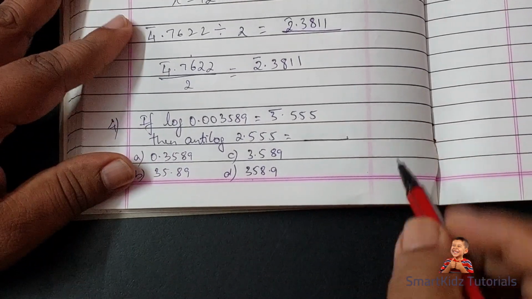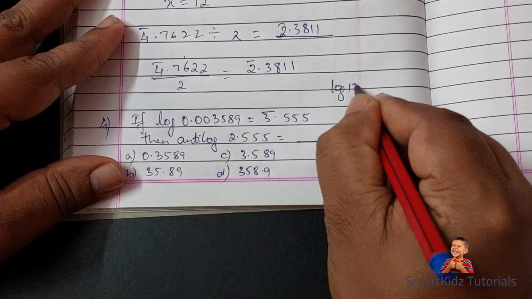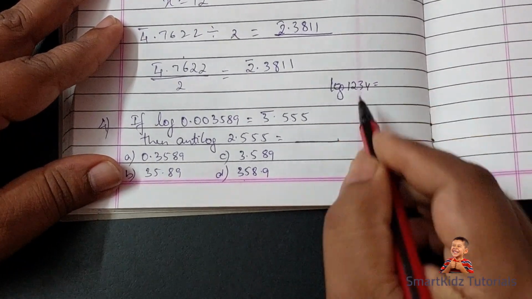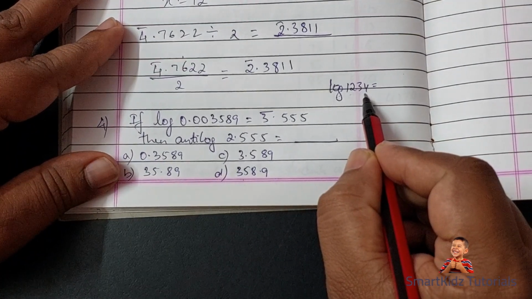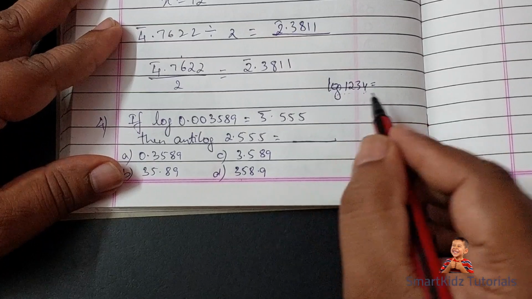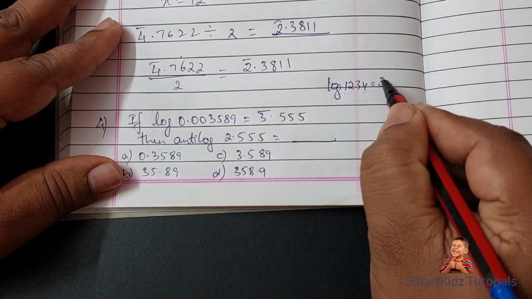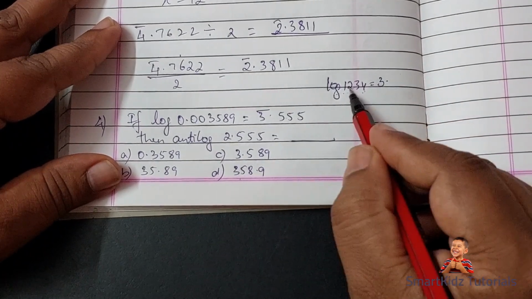See, when you remove a log, let's say log of some number, let's say log of 1, 2, 3, 4. First thing you'll do is look to remove the characteristic of this. Because there are 4 numbers and there is no decimal point, you will say the characteristic is 3. You say 4 minus 1.